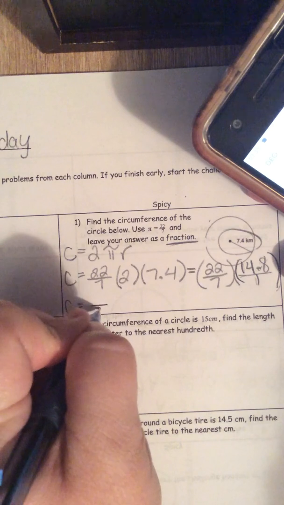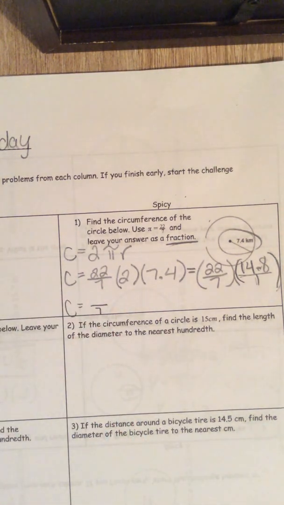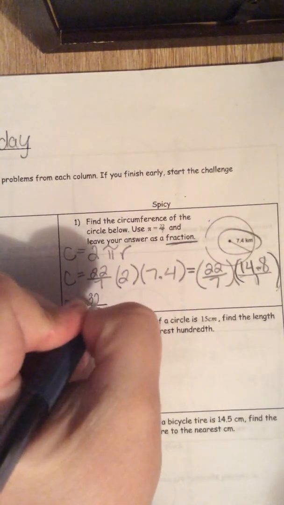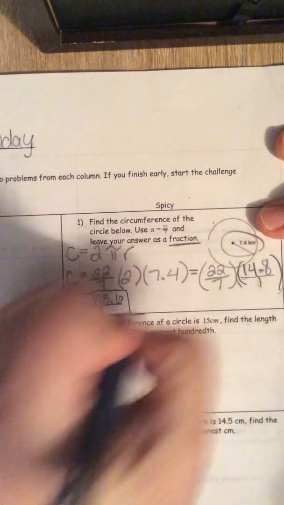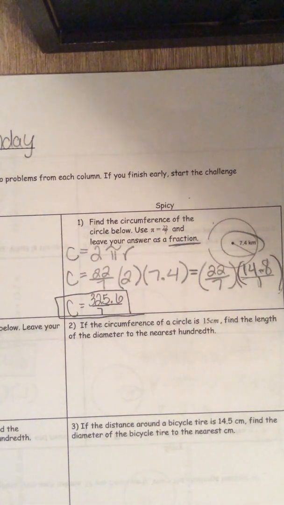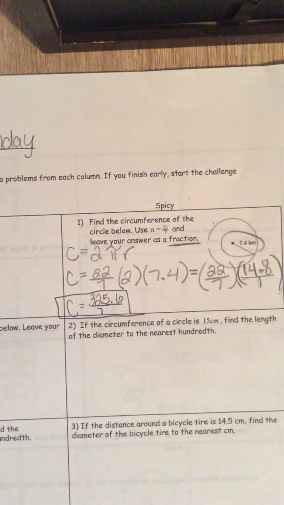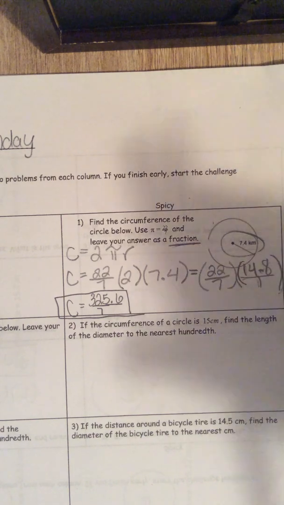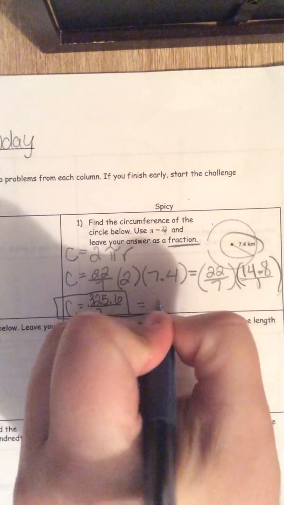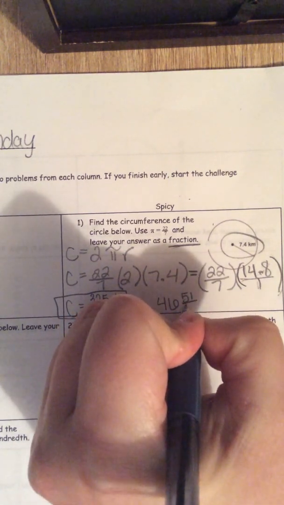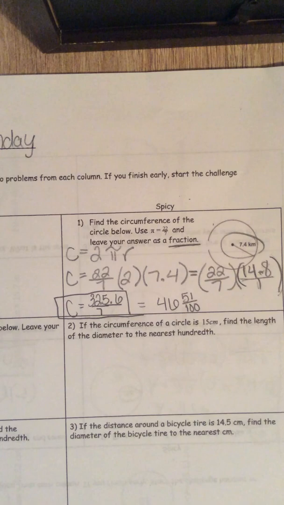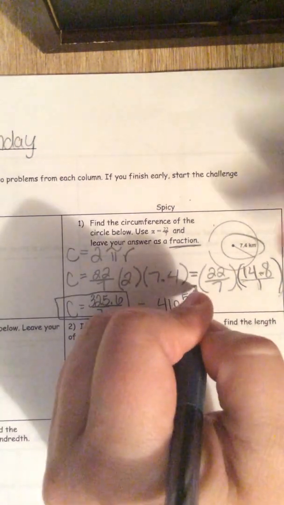Remember, 7 is just going to be multiplying by 1, so 22 times 14.8. So you can leave it like that. Or you can always divide it. And it could be 46.51 hundredths.